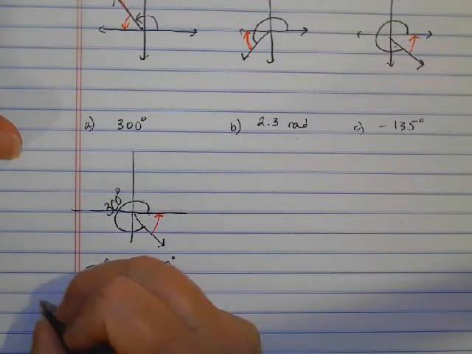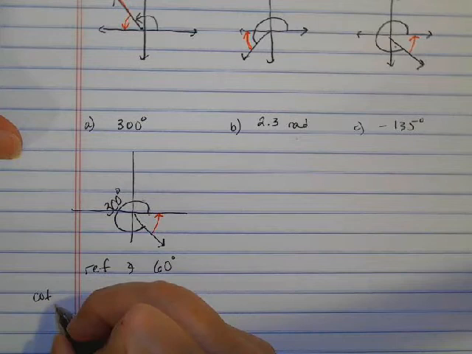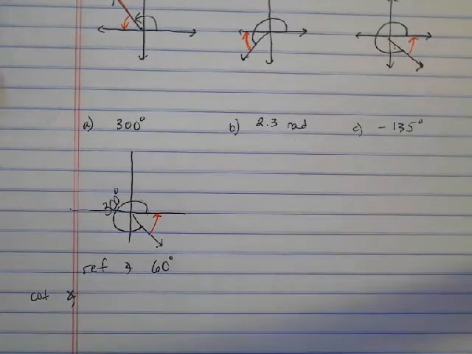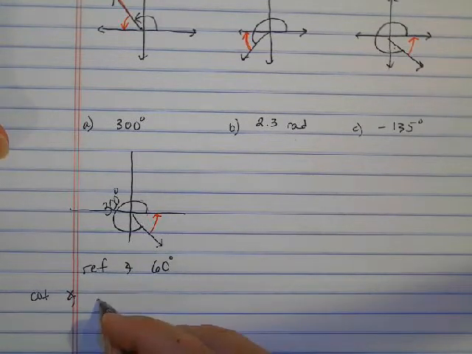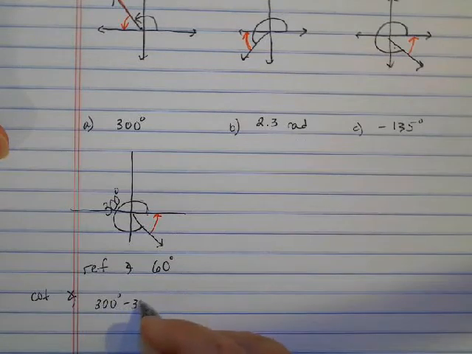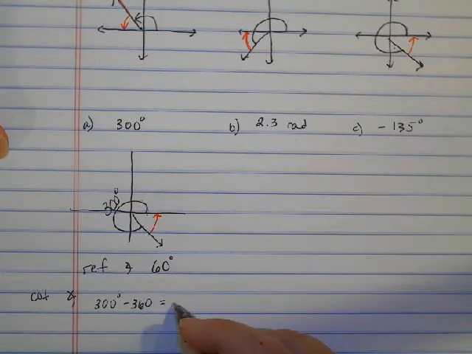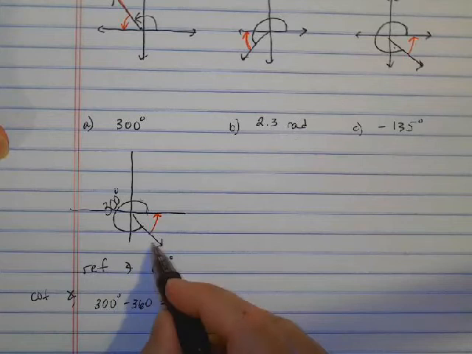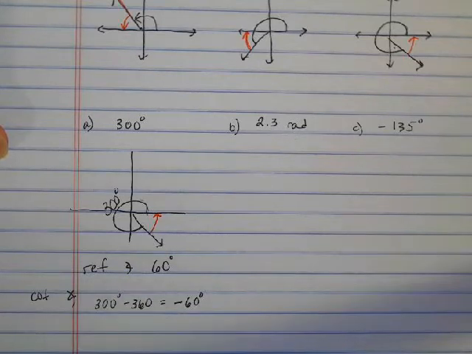Let's also talk about this, because in Delta Math they're going to ask you to find the coterminal angle. If you'll remember, the coterminal angle is going to be the angle subtract 2 pi or add 2 pi. So in this case, if I do 300 degrees and subtract 360, the coterminal angle would be negative 60 degrees. So that's the coterminal angle and then the reference angle.